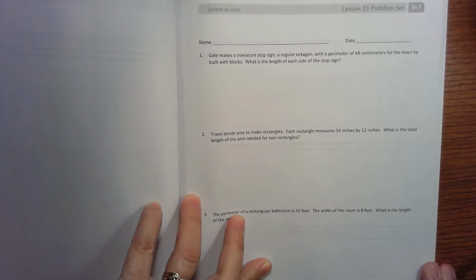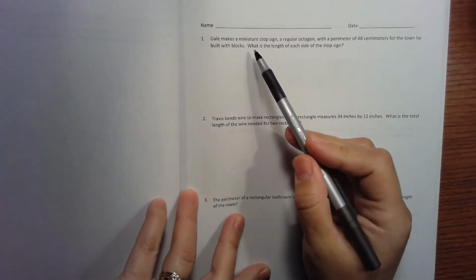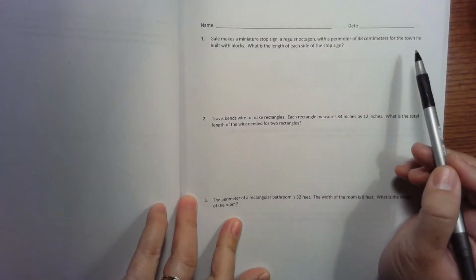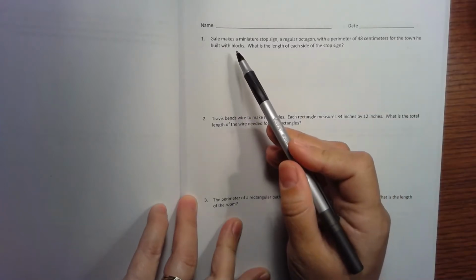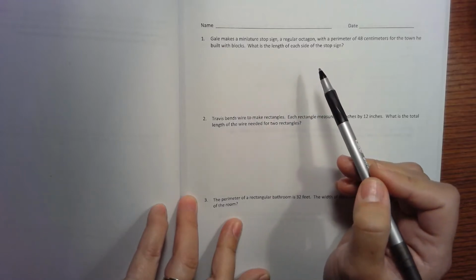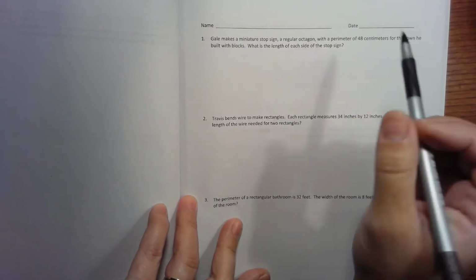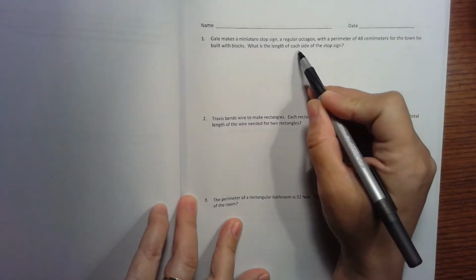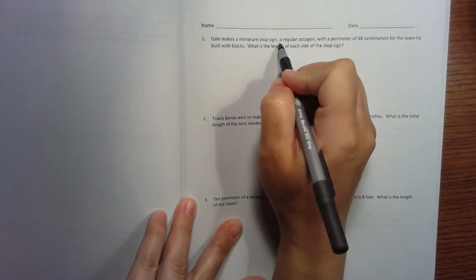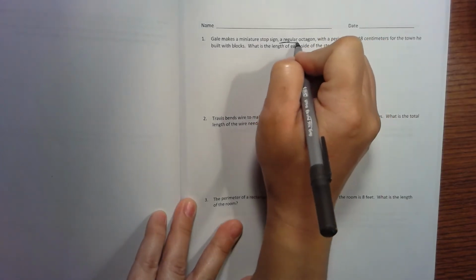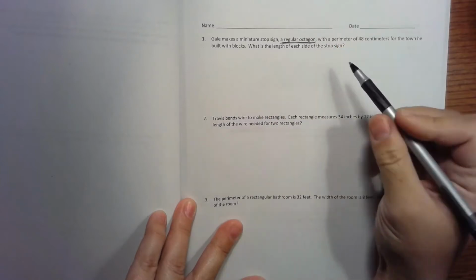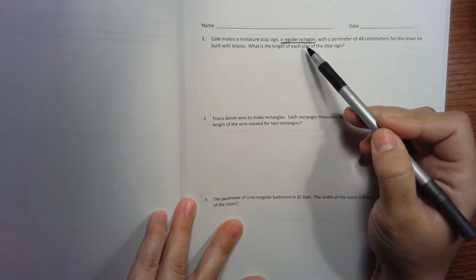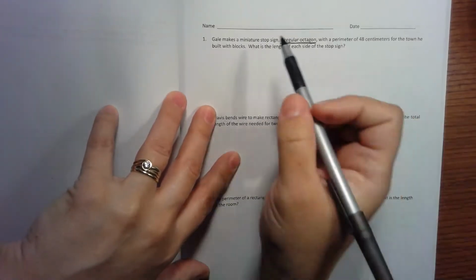Alright, so this story says that Gail makes a mini stop sign, a regular octagon with a perimeter of 48 centimeters for the town he built with blocks. What is the length of each side of the stop sign? Well, we don't need to remember by memory how many sides there are in a stop sign because it gives us a clue here. It gives us the clue that it is a regular octagon. And regular means each side is the same length, and octagon tells us that it's an 8-sided figure.